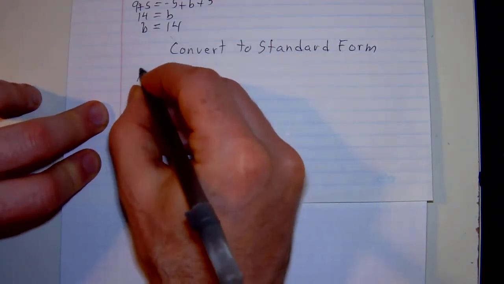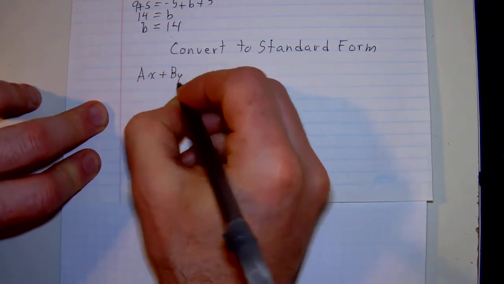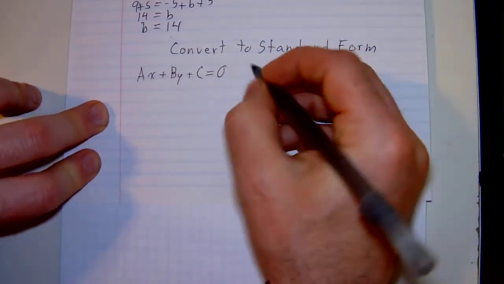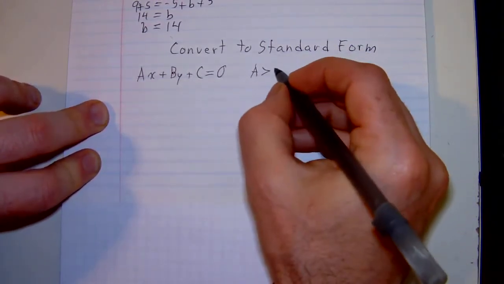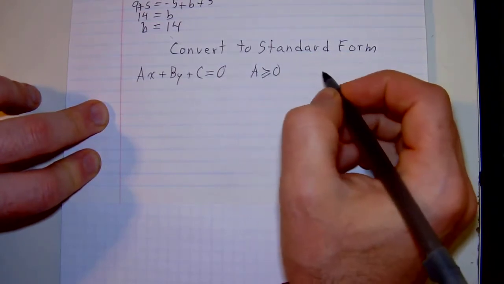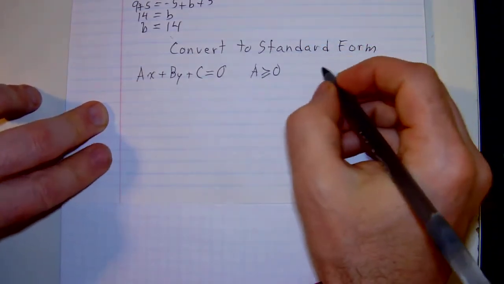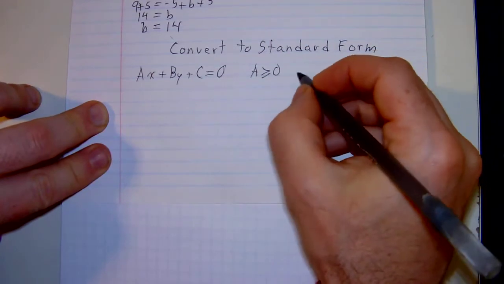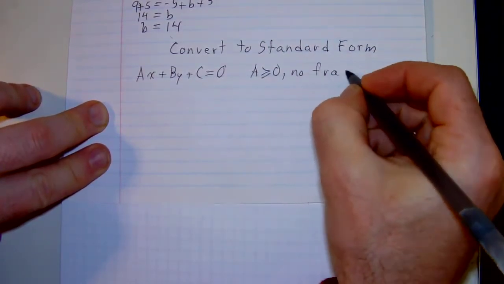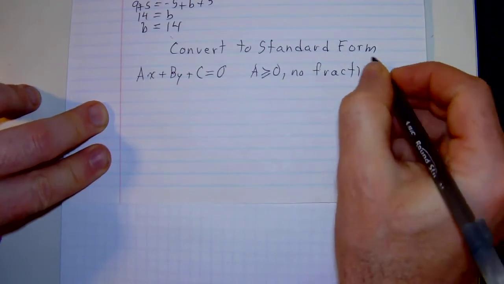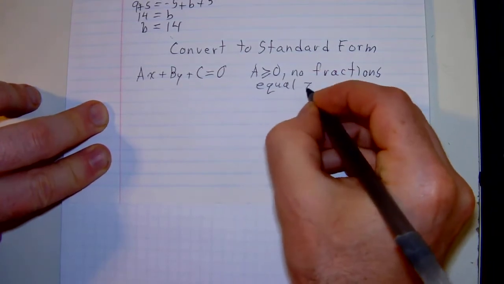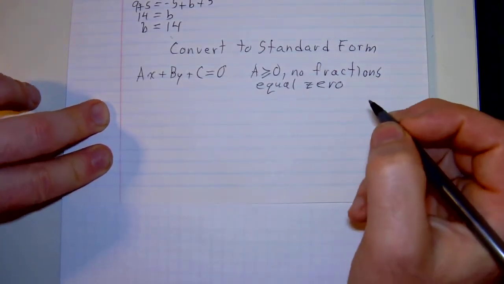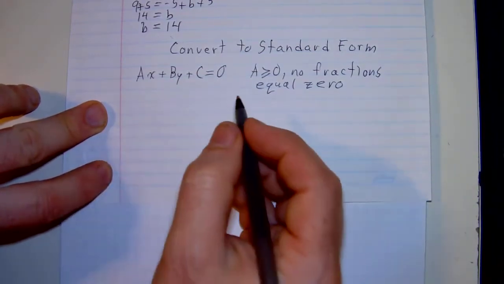So as a recall, standard form is ax plus by plus c equals 0. Some people say that the coefficient of x, which here we're calling a, has to be positive or 0. I'm not super picky about that, but some people are. But what I am super picky about is no fractions. If you have fractions, it's not in standard form yet. And it has to be equal to 0. So you can see that right in the equation, so we don't really have to write it, but I'm going to put it here anyway. So those are our rules for getting standard form.